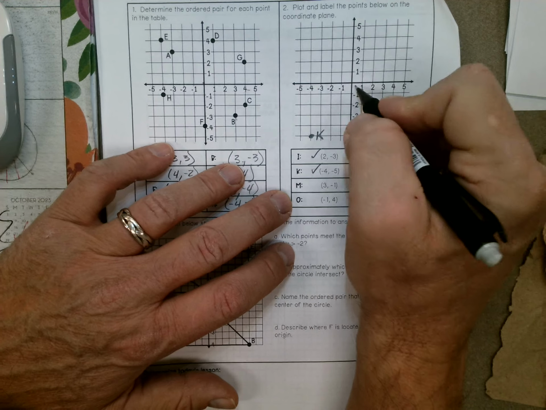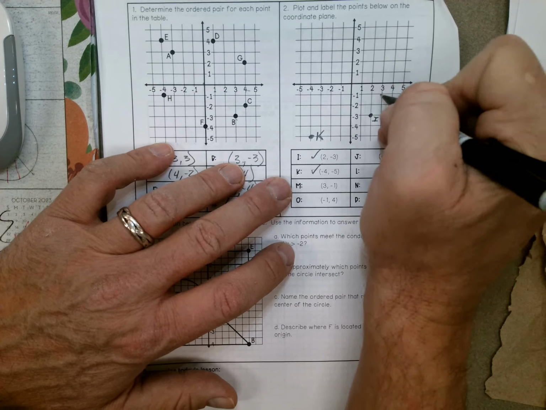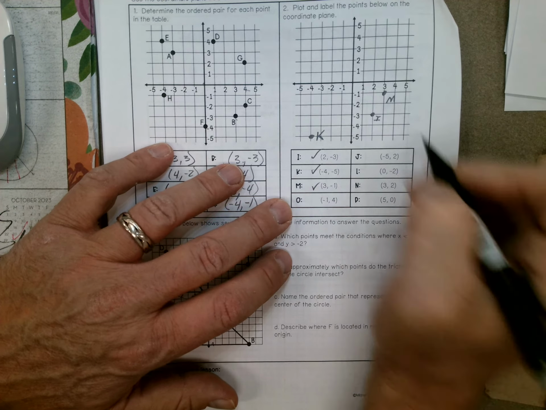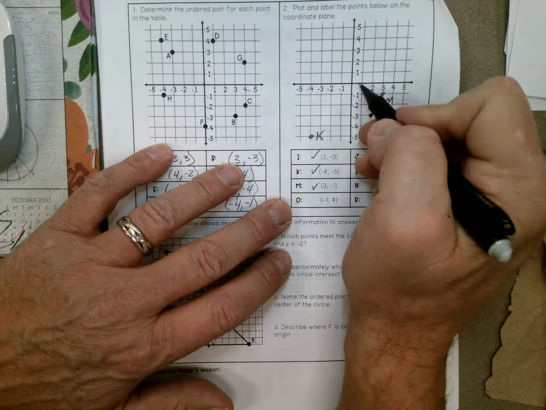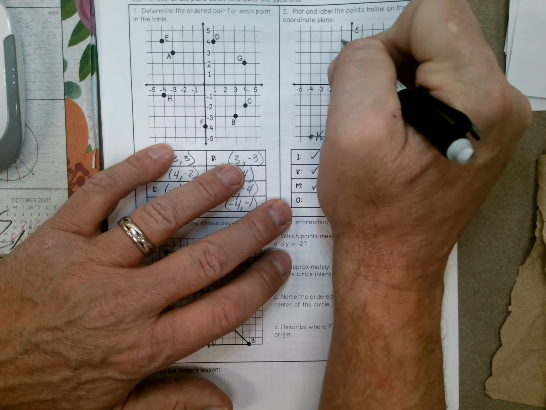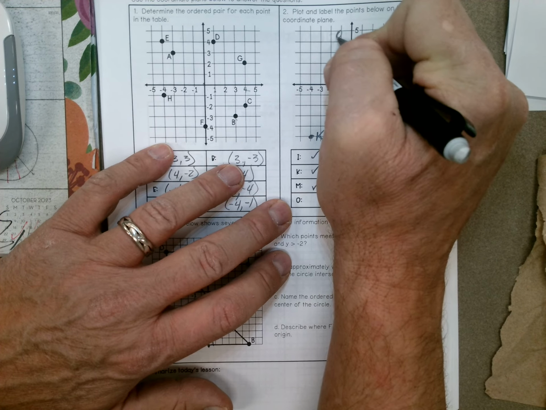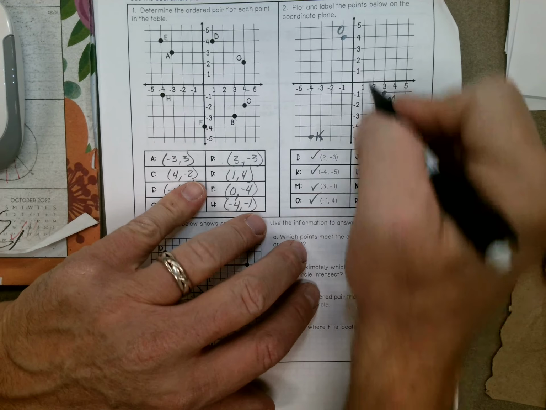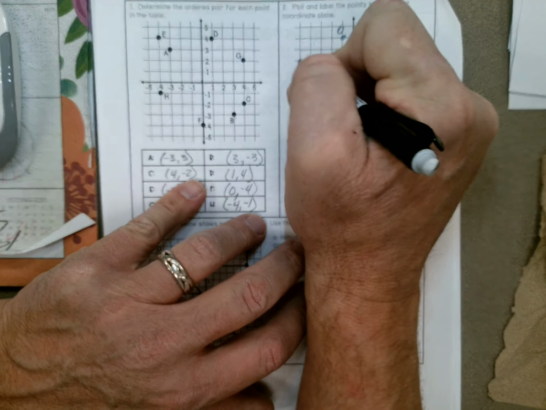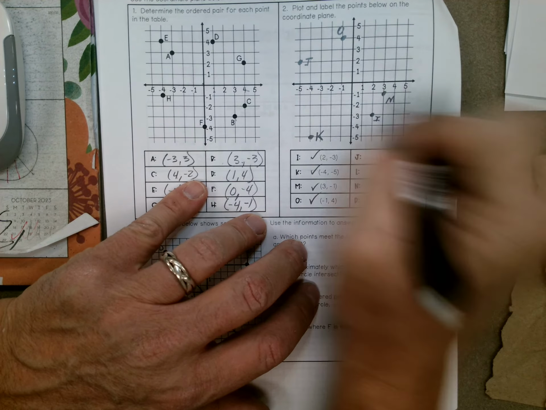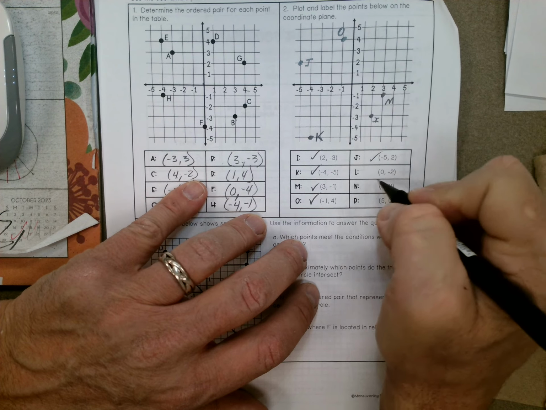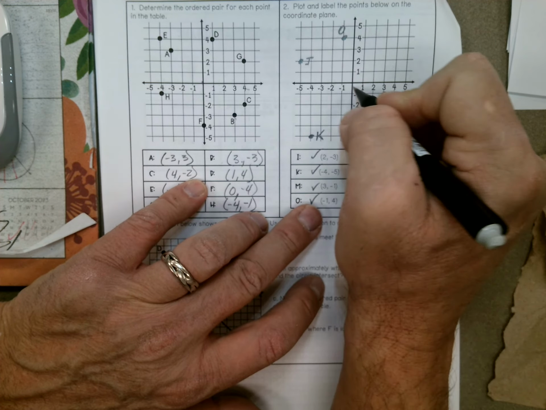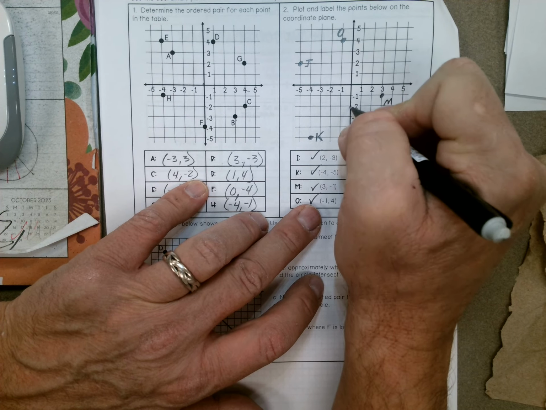Letter M, 3, -1. 3, -1 is right there, and there we have it. O, -1, 4 is letter O. J, -5, 2. -5, 2. L, 0, -2. 0, -2 would be right there.